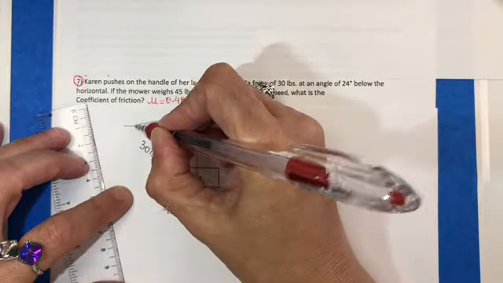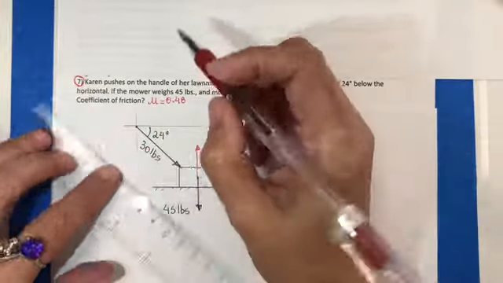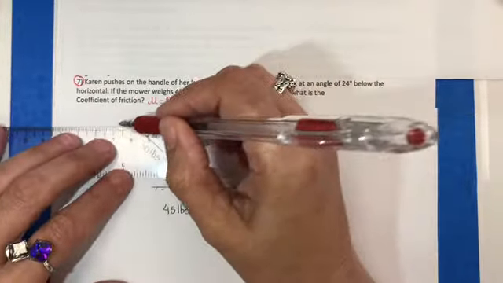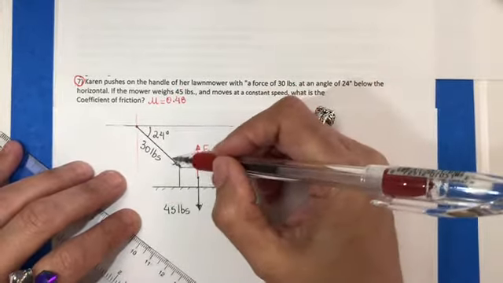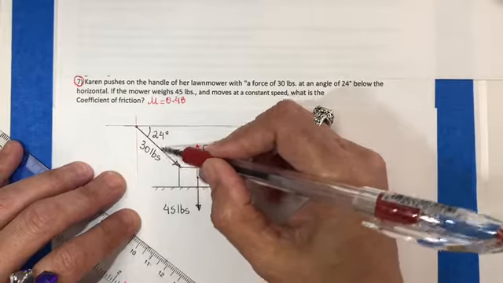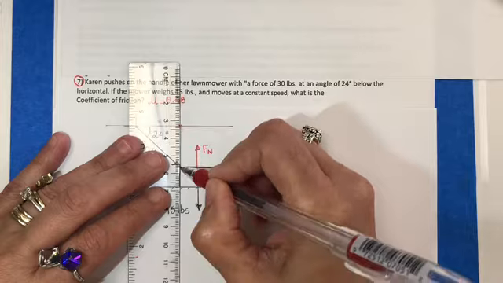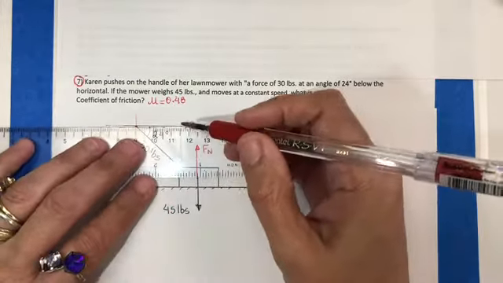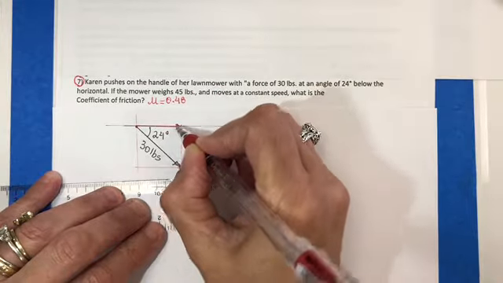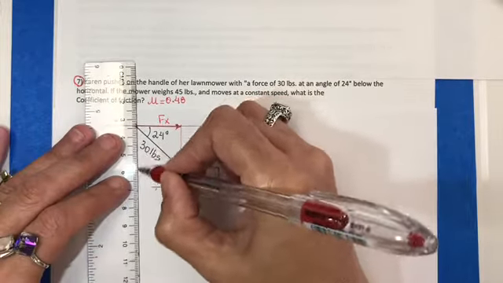So from the tip of this vector, I draw a very fine line to guide me on how to draw the component of this vector. So from the tip of this vector, I draw another fine line here. I close this rectangle. So now I can draw the components. So that I'm going to call Fx, and these will be my Fy.